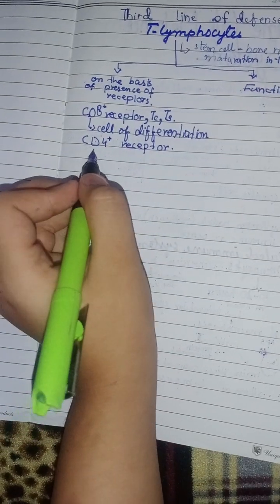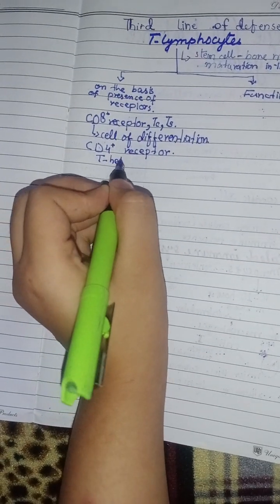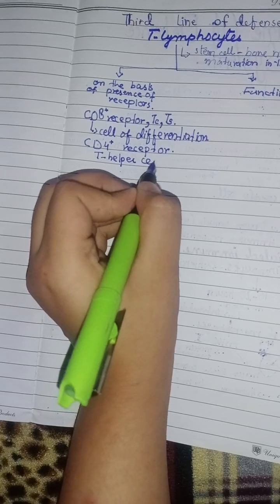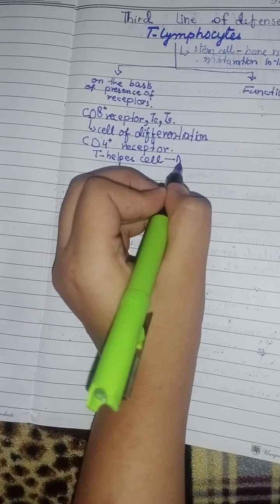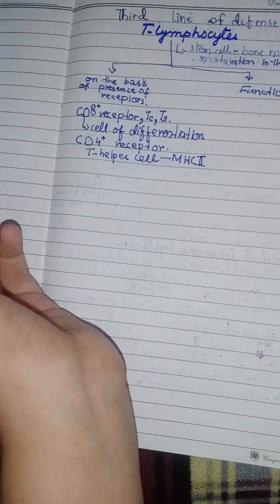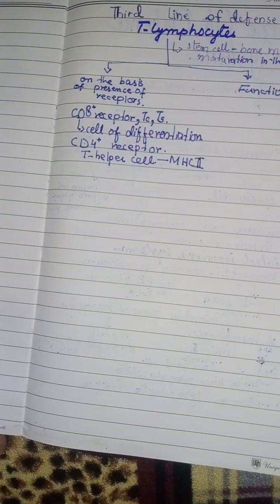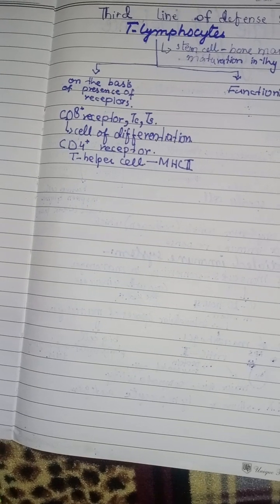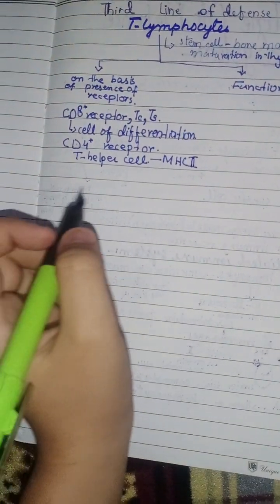Now talking about CD4, which was present in MHC2, CD4 receptor. So here in the CD4 we have T helper cells. They were present in the MHC2. Okay, so why here we have only T helper cells?